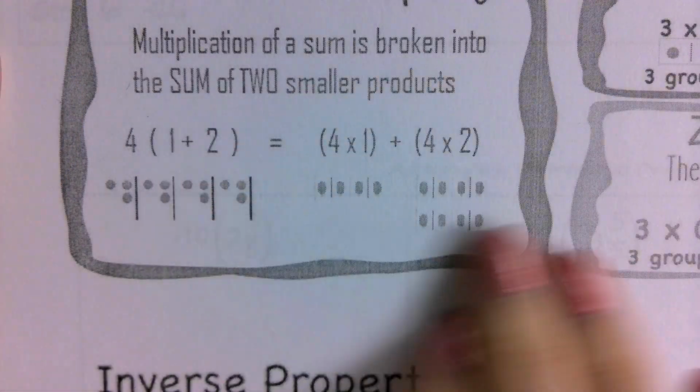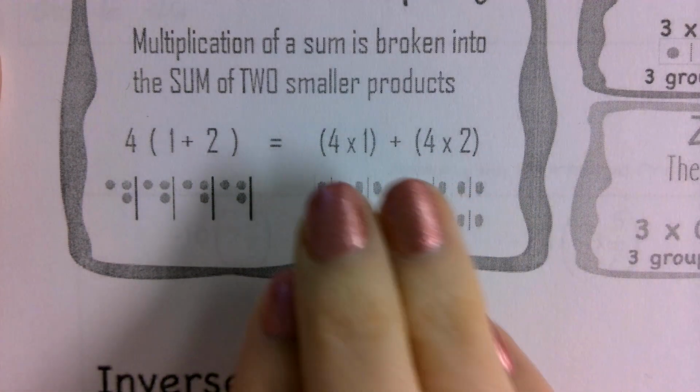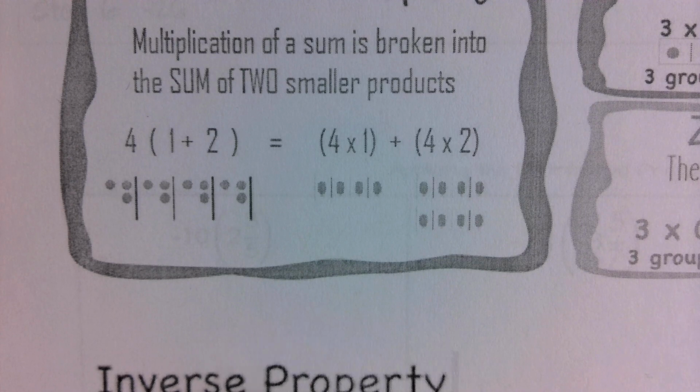And then when I combine all that together, it's still going to give me the same amount of dots. I still have 12 dots. So it comes out to the exact same value, whether you distribute ahead of time or you don't.